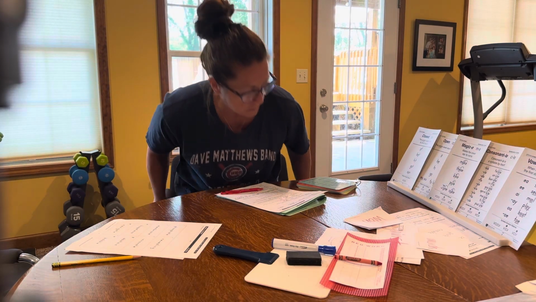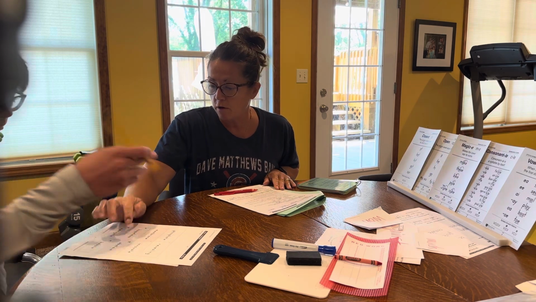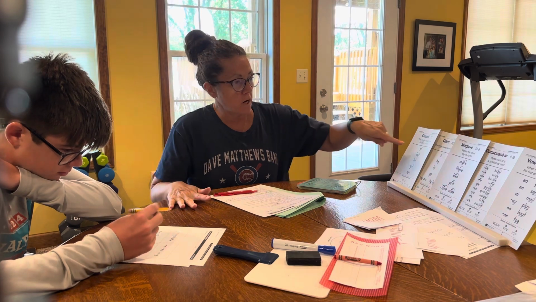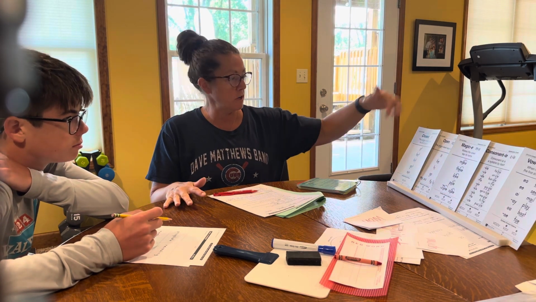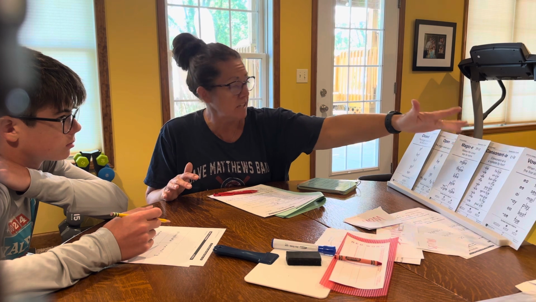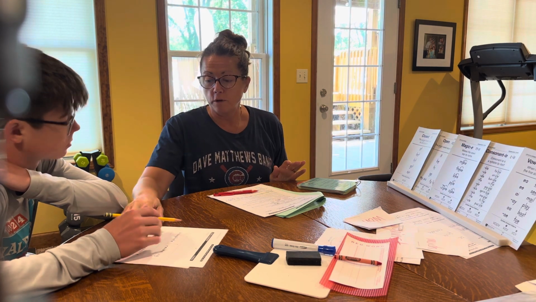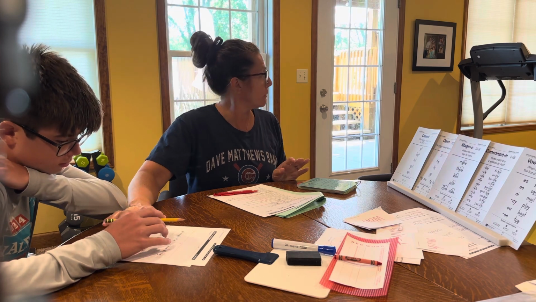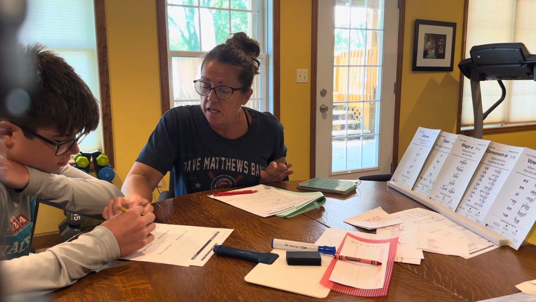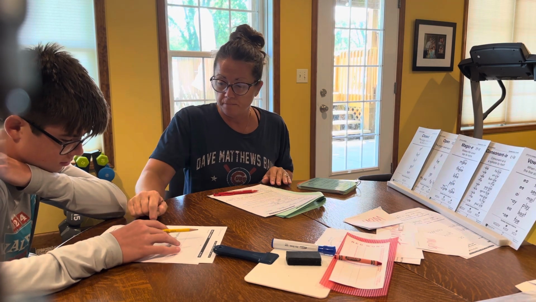Okay, so now we're going to do some syllabication practice. I want you to look at the first word that I have starred here, and you're going to look for some of these syllables that you've already learned: closed syllables, open, magic E's, consonant LE's, and vowel teams. So when you look at this first word, let's look for any consonants that you see in this word.